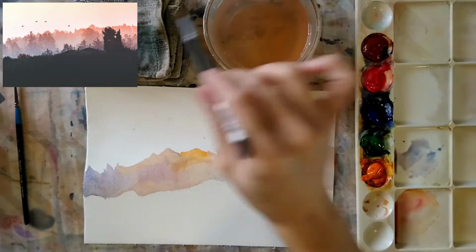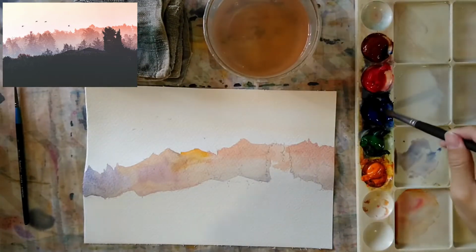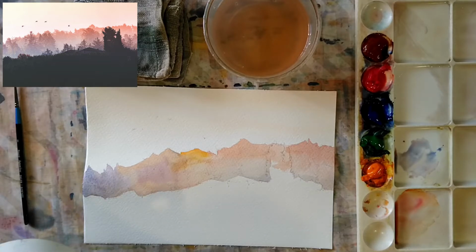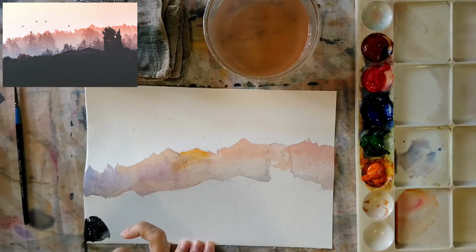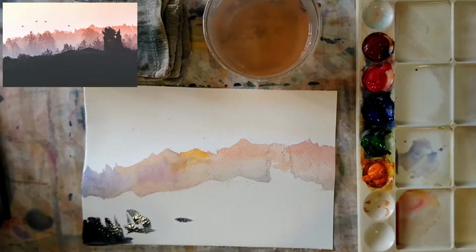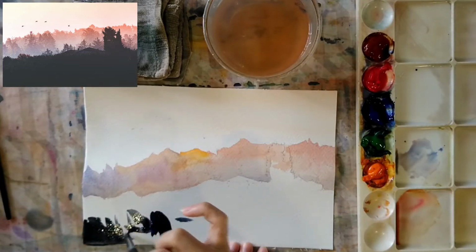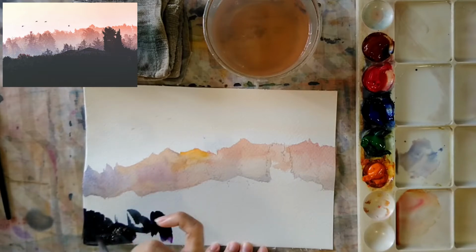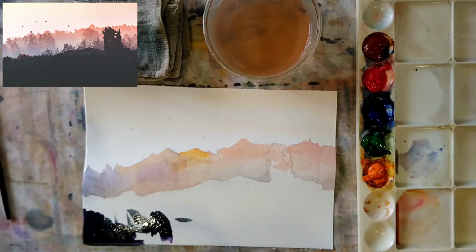And you can see right there I'm actually going over the dark tree at the right hand side. Doesn't matter because the dark tree is going to go on top of this layer once this layer is dry. So while waiting for this to dry, I'm going to use some of these dark colors to help me with the painting of this dark area at the front first.